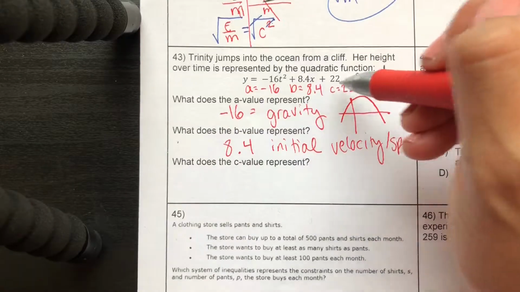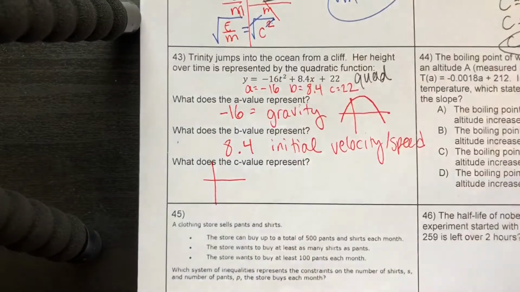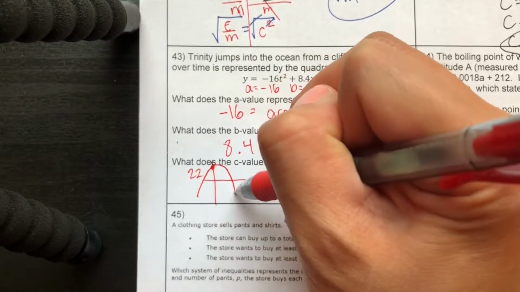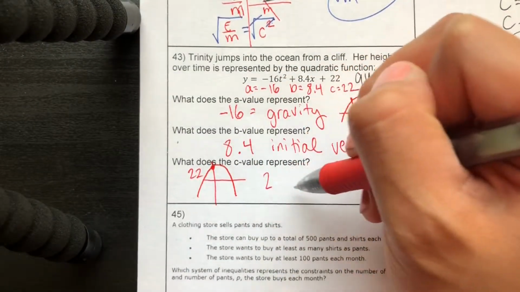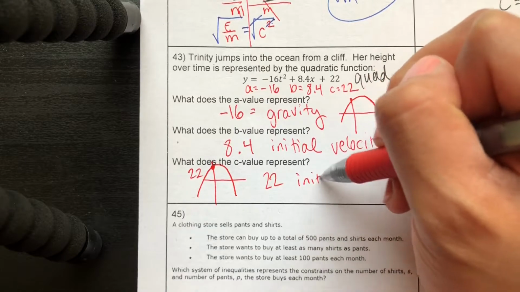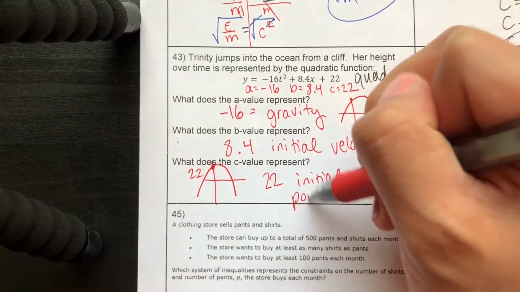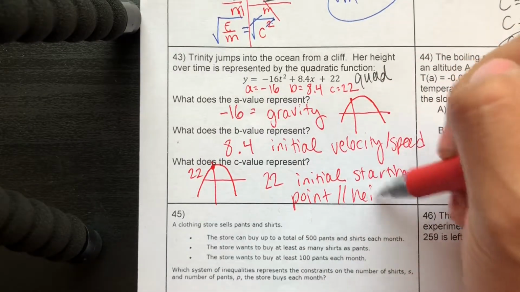And then lastly, I have my constant. So let's see, Trinity is jumping from a cliff. 22 is going to be that constant, and that's going to be her initial starting point or height.